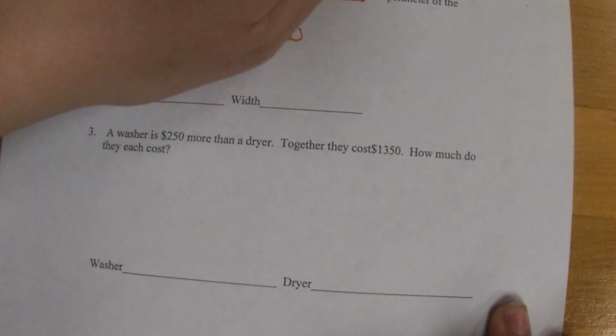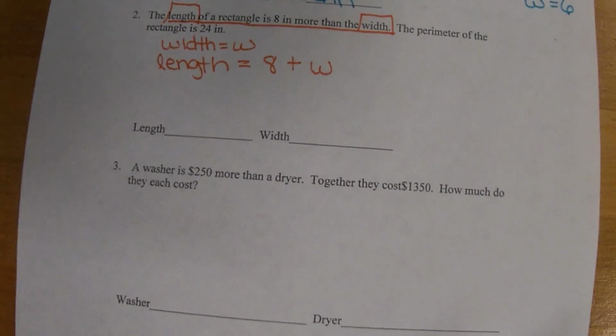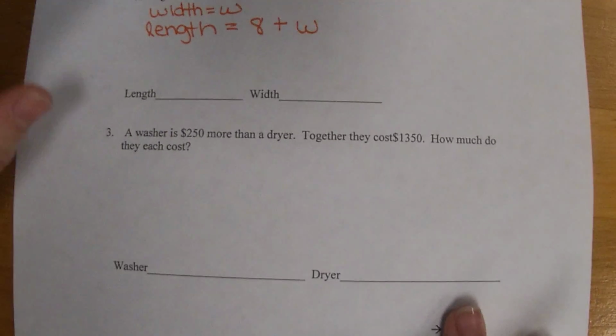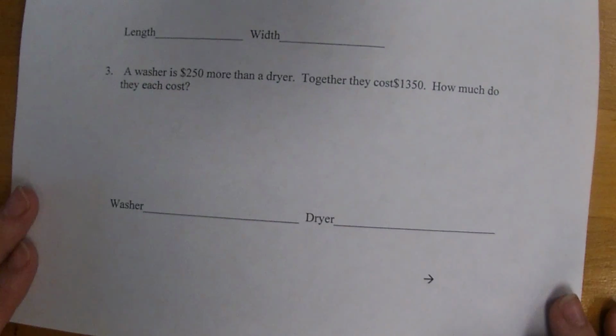Number 3 then switches from length and width altogether. So now we're no longer talking about length and width. Sorry, hang on, I need to rearrange to make this fit. I have a book stacked up to make mine fit on here.